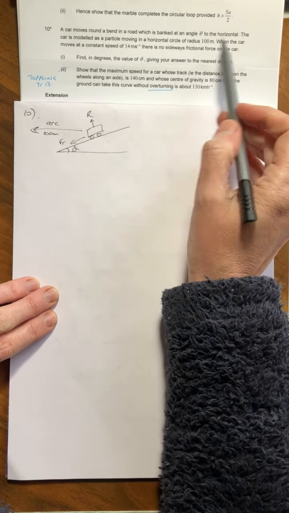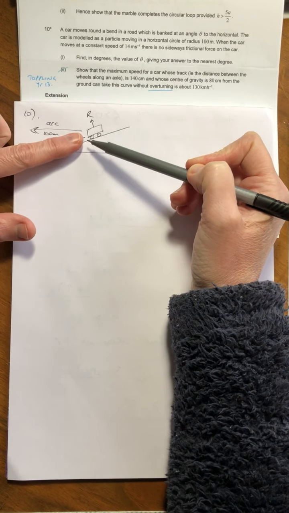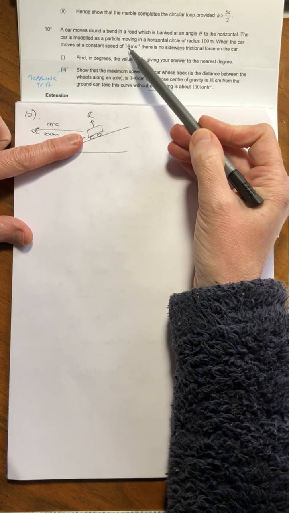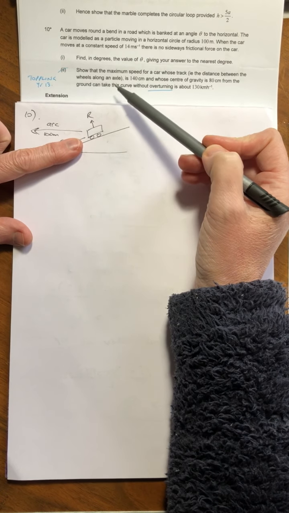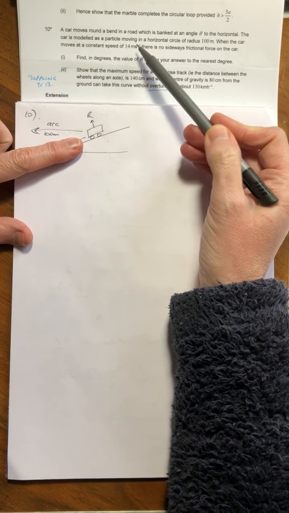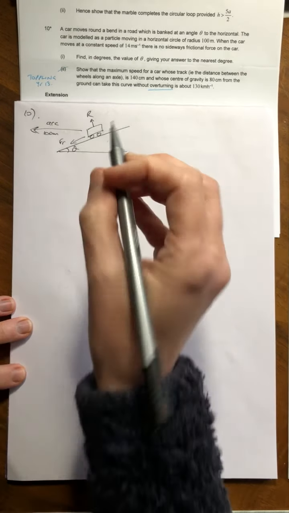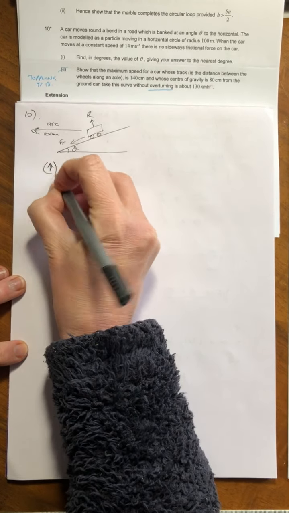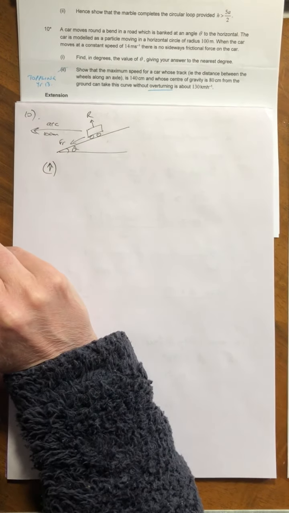But of course what we're going to be saying is that friction is 0. That is up until a speed of 14 is the direction it would be acting in, and then at 14 it would just be about to slide, and beyond 14 it would be moving up the slope. Okay, we have got a horizontal circle. Because it's a horizontal circle, we resolve and then we resolve in the opposite direction as well.